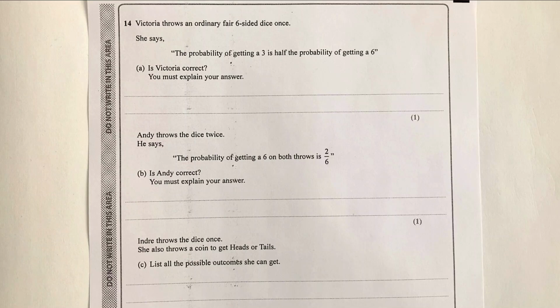Victoria throws an ordinary fair 6-sided dice once. The probability of getting a 3 is half the probability of getting a 6. Well, no, it's not. The reason it's not is because the probability of getting a 3 is 1 out of 6 if it's a fair dice. It's exactly the same as the probability of getting a 2 or a 1 or a 5.